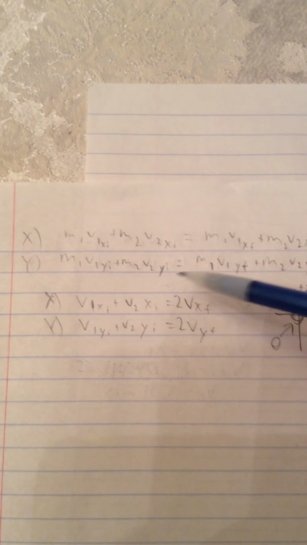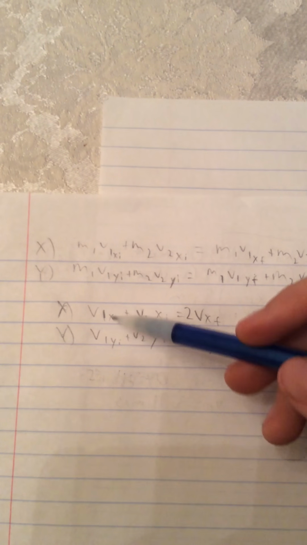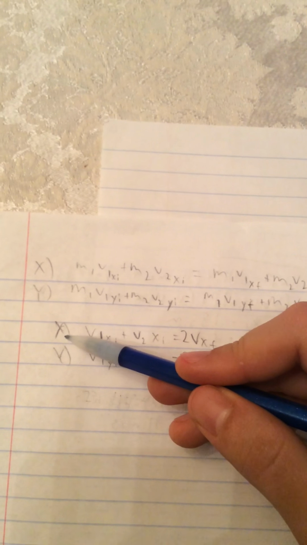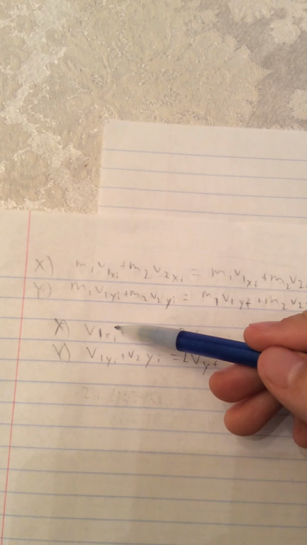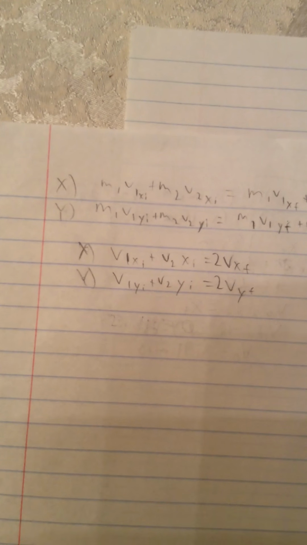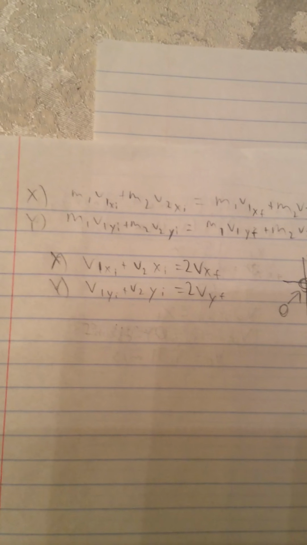So once this is simplified and we get rid of the m and the two velocity components on the right side of each of these equations, we get, in terms of x, the initial velocity of the first puck plus the initial velocity of the second puck, both in the x direction, is equivalent to the final velocity of the two pucks when they stick together in the x direction, as goes for the y direction as well.